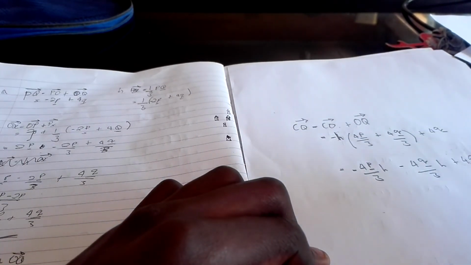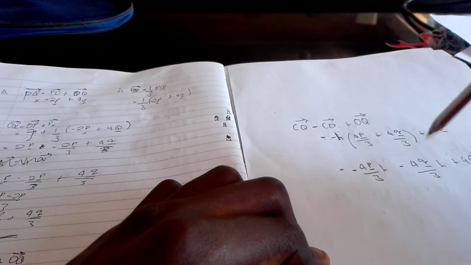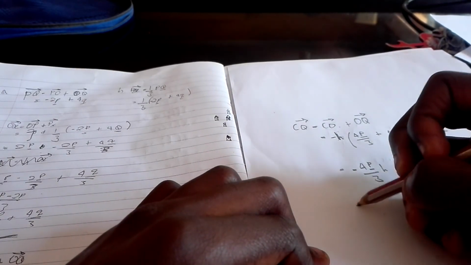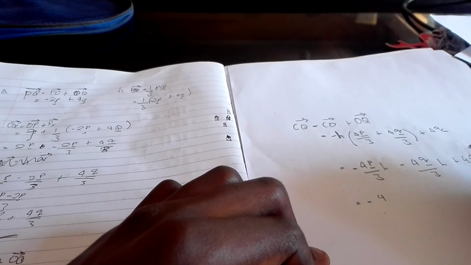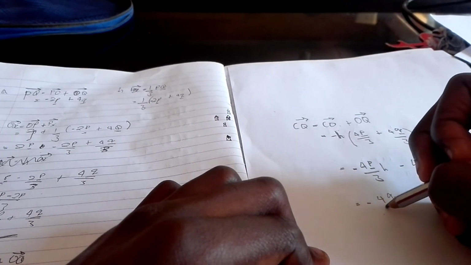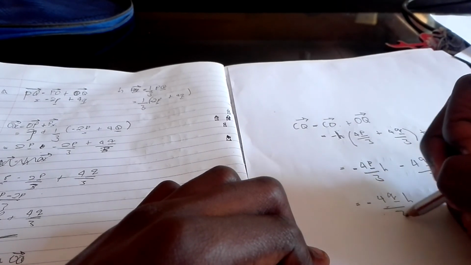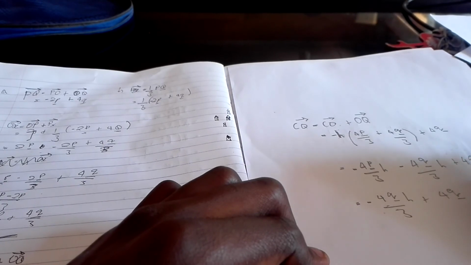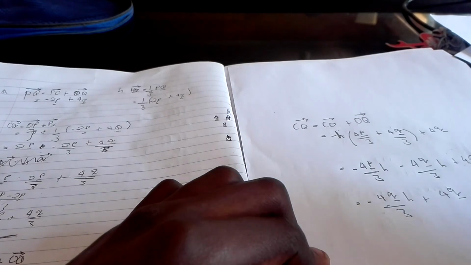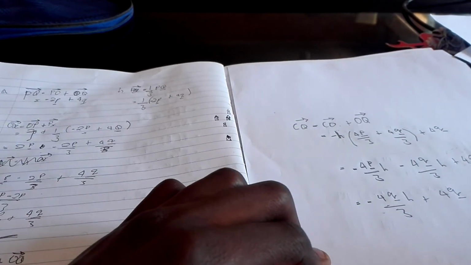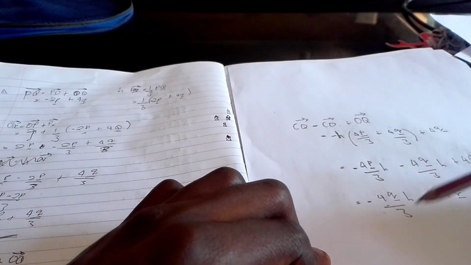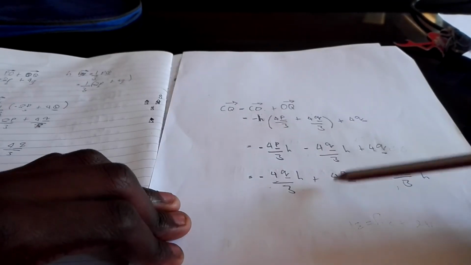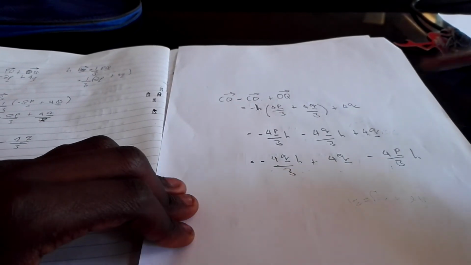Now we can just group the like terms, the ones with q, and group them together. So we're going to have negative 4qh over 3 plus 4q minus 4ph over 3. Then, because the question is asking us to show it, we're just solving it again, so we have to make this look like the one we've been given in the question.